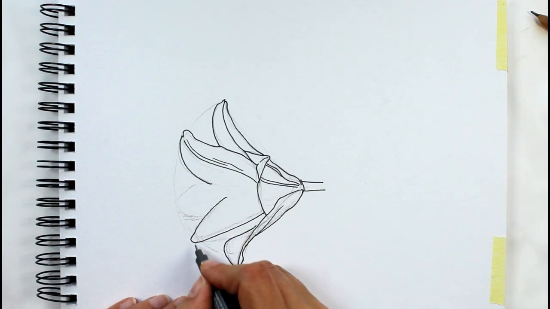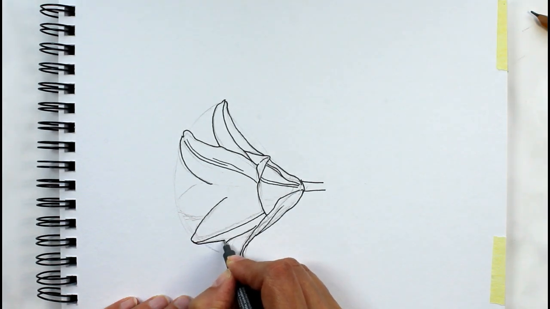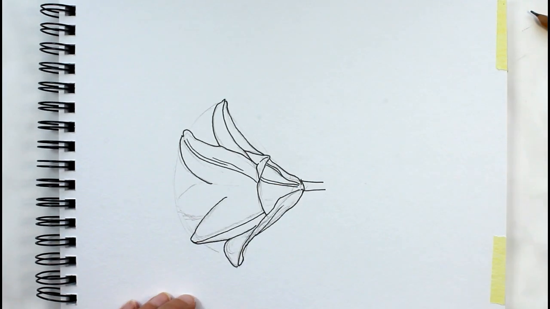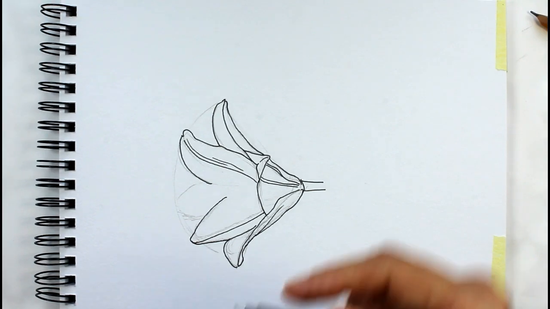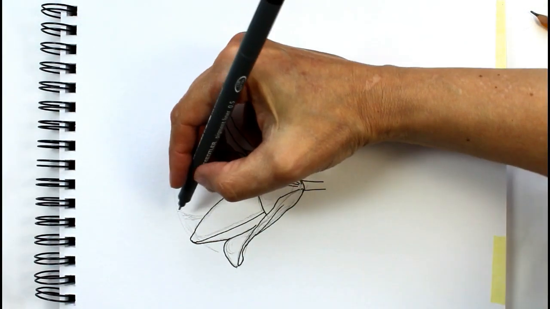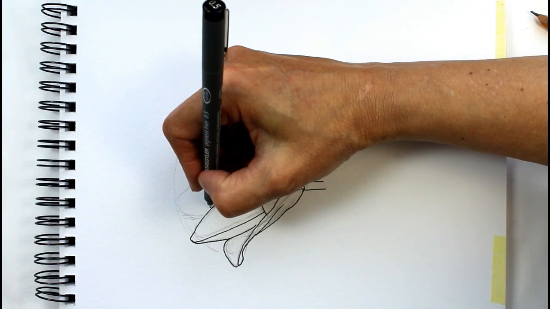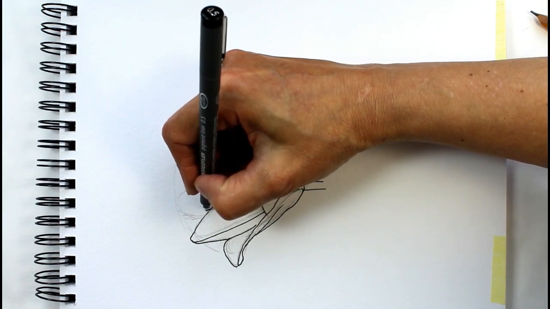That was just a guideline. And don't be frightened or worried about not going over the same lines as your pencil. You put those pencils in as a guideline. When you come to draw it the second time, you might think, well, actually, I've got that a little bit wrong. So don't be set to those pencil lines if you think they need changing once you come to do your pen.